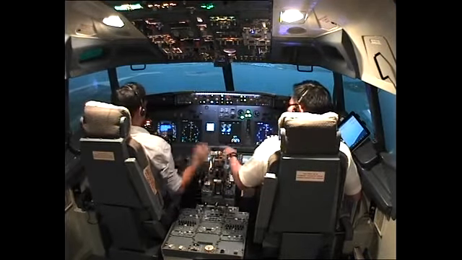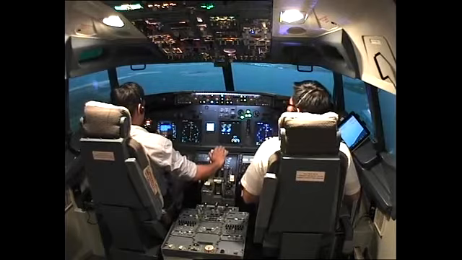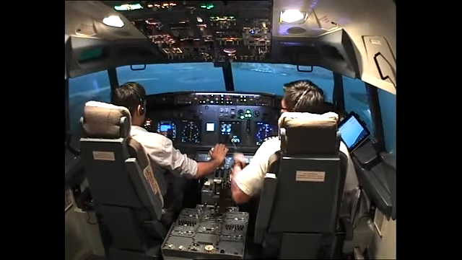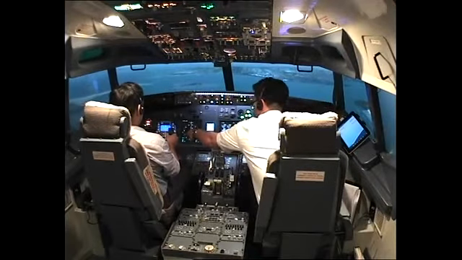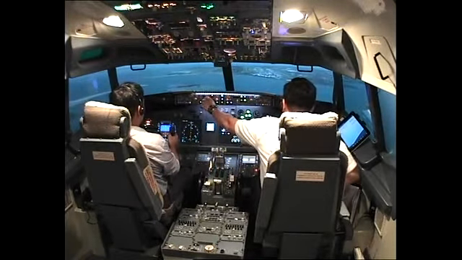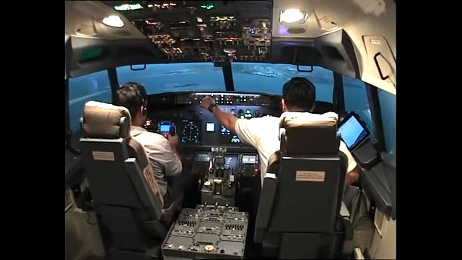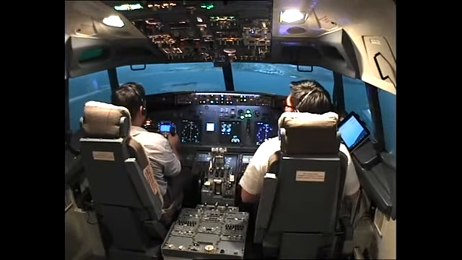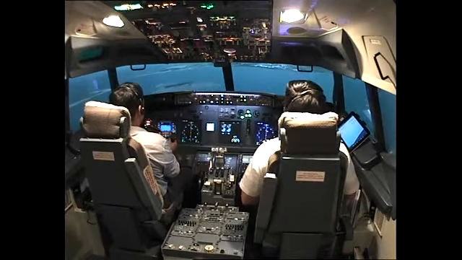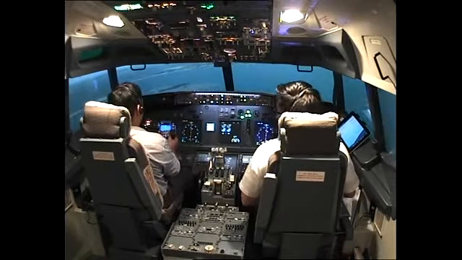So flaps to 30 and power to 72%. At the same time, you have to maintain the nose on the horizon. So you have to push down, and you can trim if you want to, okay? You need to trim because if not, you will keep holding. Okay, you have to push down a little bit more because we are too high. Maybe negative 2.5, yep, that's good.